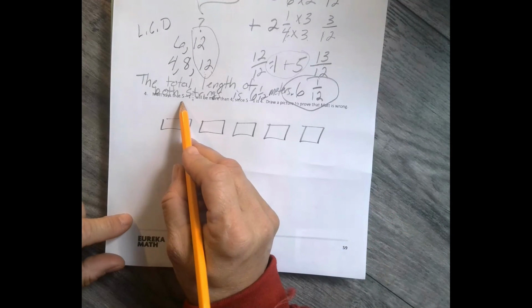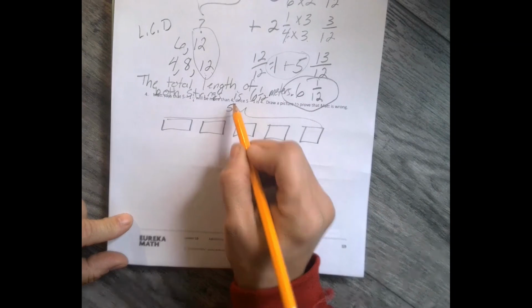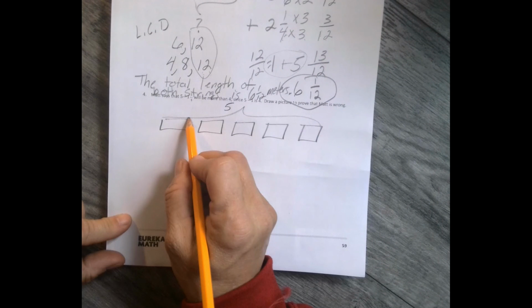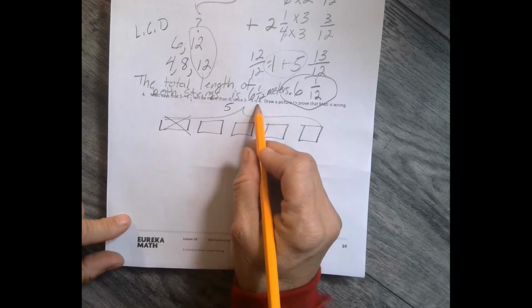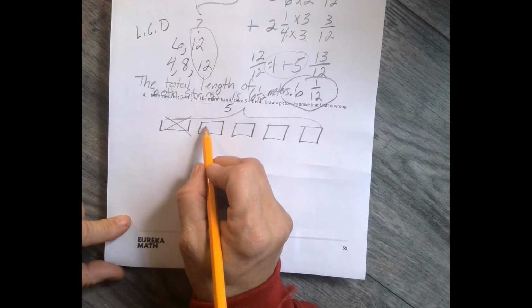And then we're going to label this as 5, right? And then we're going to take away 1 and 1/4, right? So we're going to have to split 1/4.